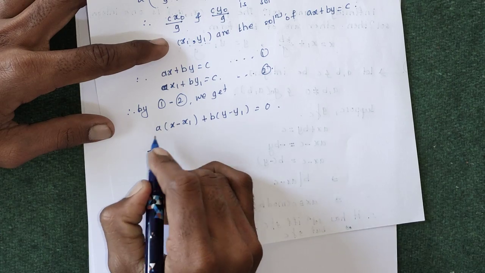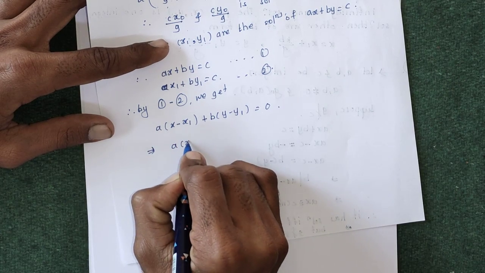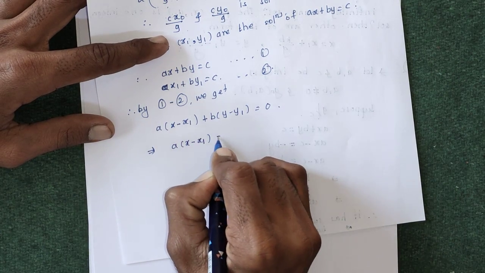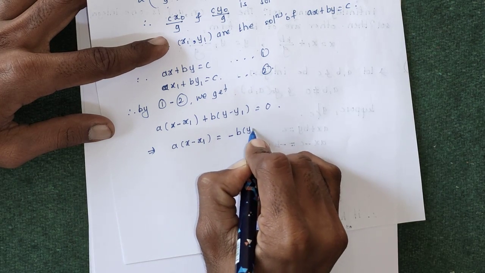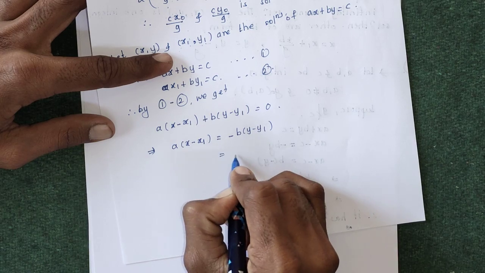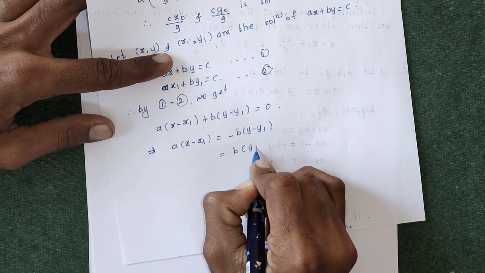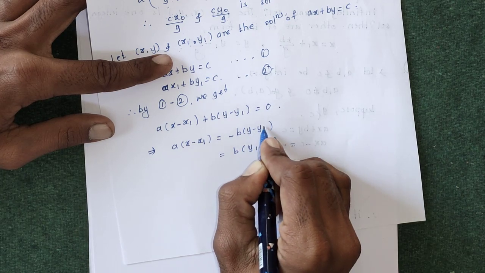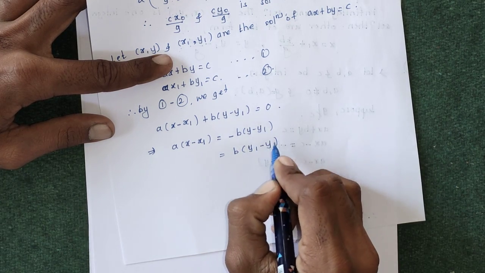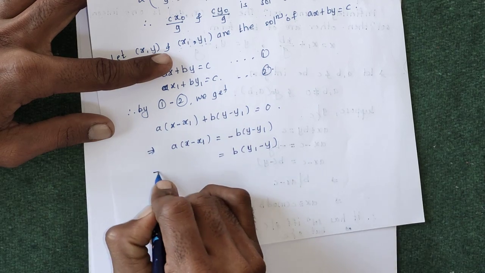So we can rearrange this as A into x minus x1 is equal to minus B into y minus y1. Just absorbing the minus sign, multiplying by the minus sign, we get minus y plus y1. So just writing y1 minus y, right hand side as it is.